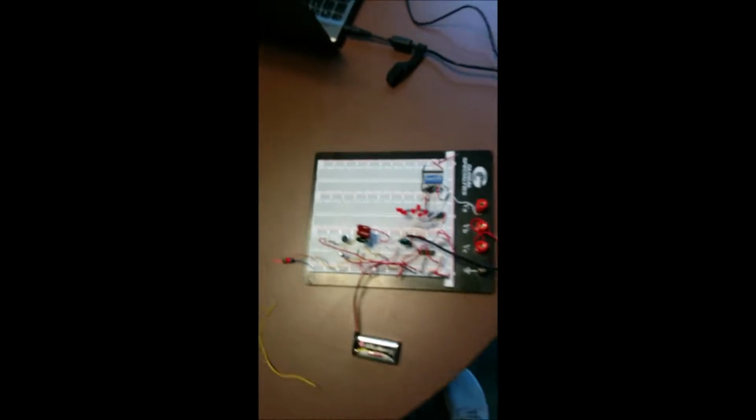Alright, so here we have the test portion of the lab. I currently have music going from my computer over here into the input aux for the circuit, and the AC voltage is going through the laser. Now over here, just for testing purposes, I have the circuit, and we should be able to hear music coming out of the speaker.